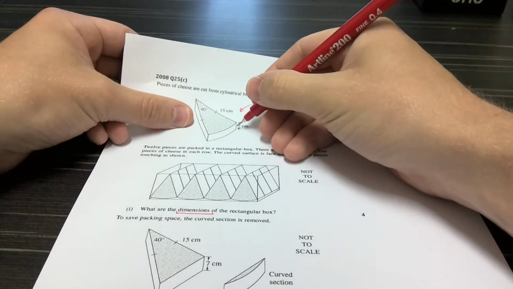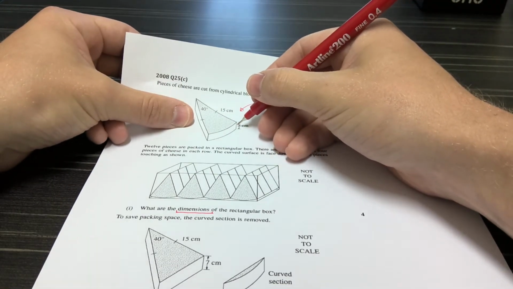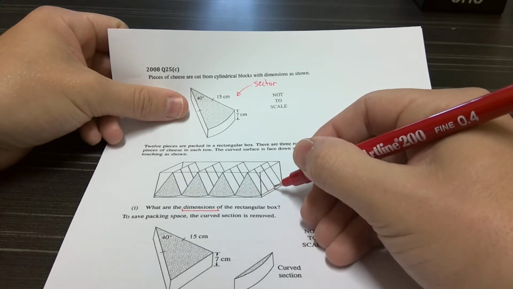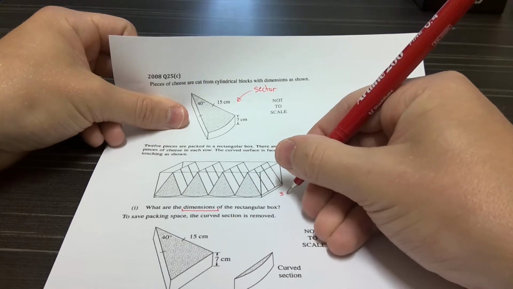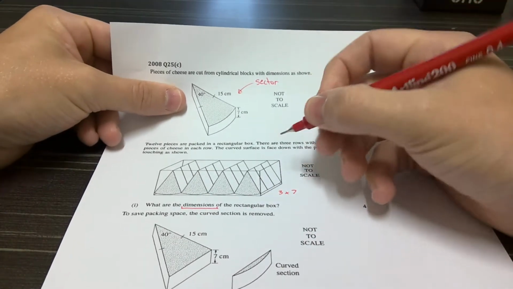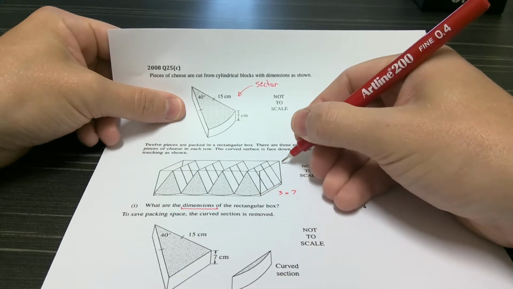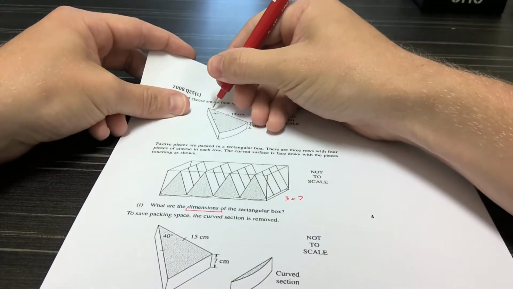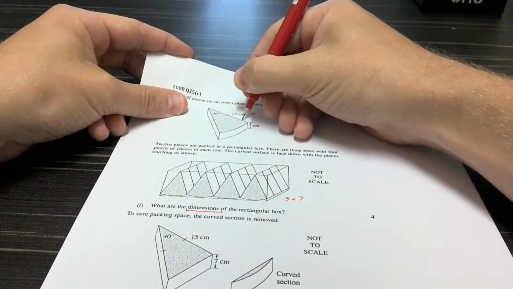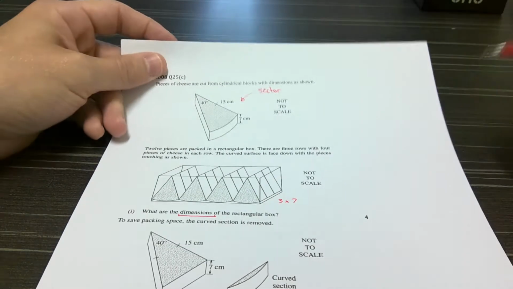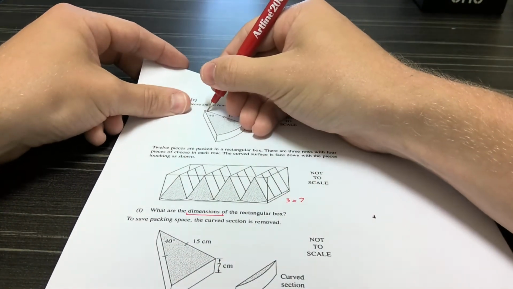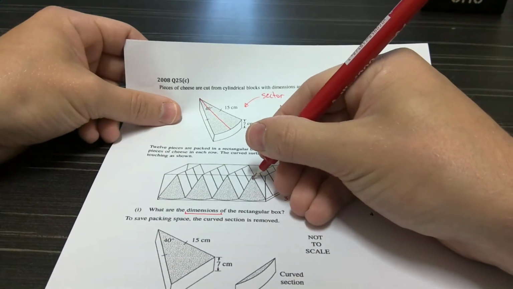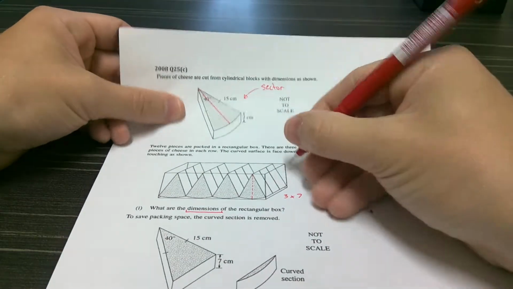So you can see that the height of this piece of cheese is 7. That means this depth is just going to be 7 plus 7 plus 7, so 3 times 7 here. Then looking for the height of this box, we see the radius is 15 centimeters. And because that's a radius, any line that I draw from the center to the outside is also going to be 15. So this line here is going to be 15 centimeters.